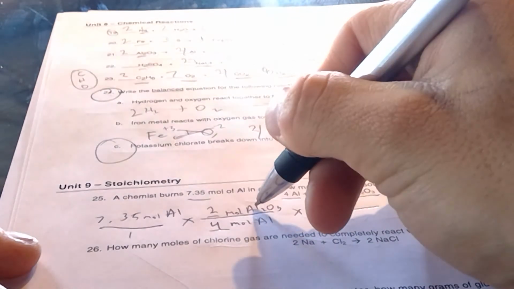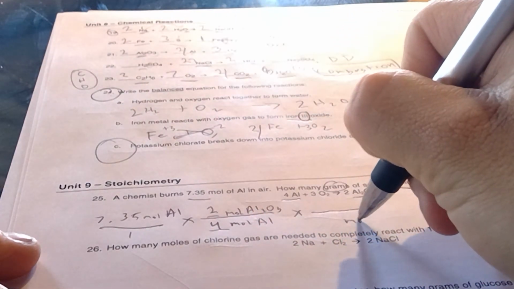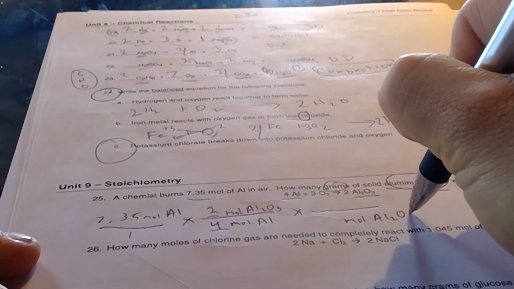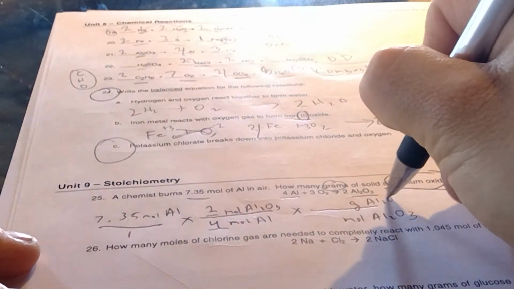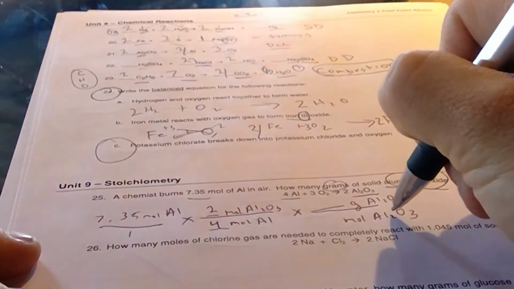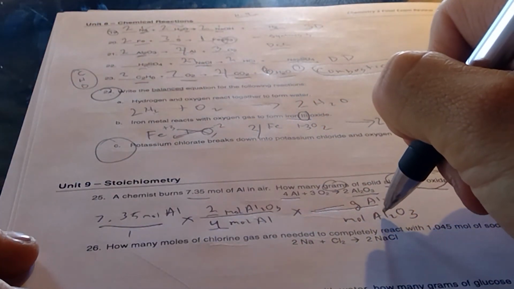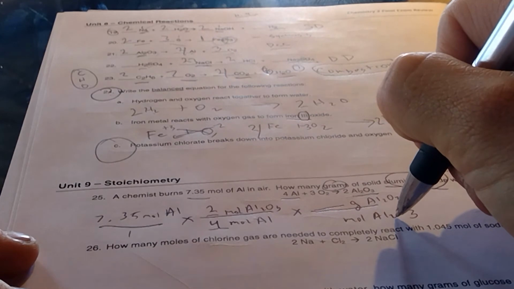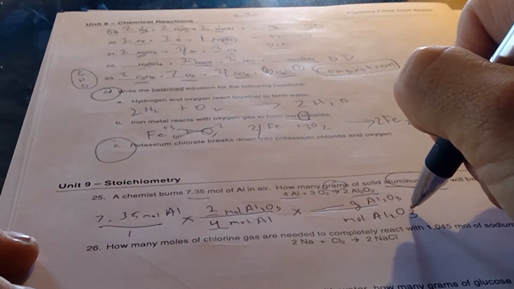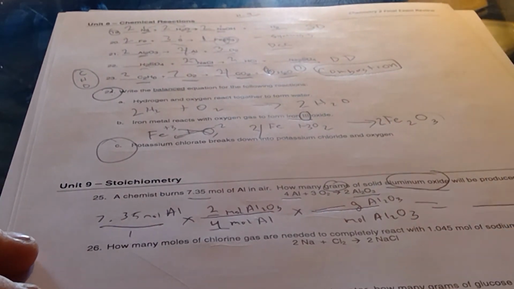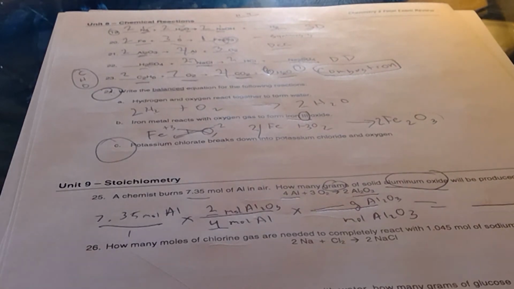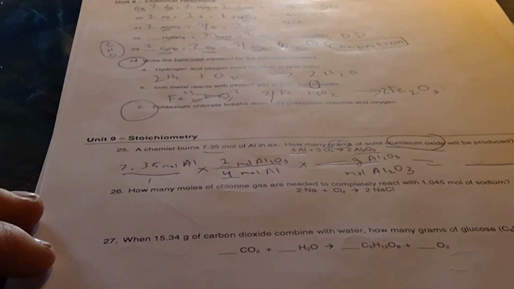Now, if I have moles of aluminum oxide up here, I need moles of Al2O3 down here, and I'm trying to get to grams of Al2O3. What do I put here? Well, the molar mass: whatever the molar mass of aluminum is, times 2, plus the molar mass of oxygen, times 3 as well. You're going to solve this and get some number, grams of Al2O3, right?